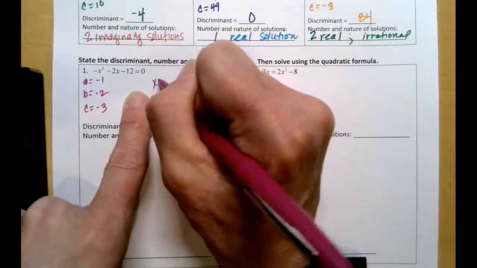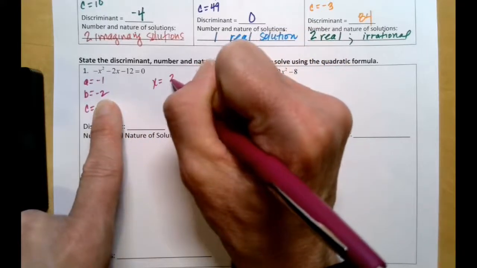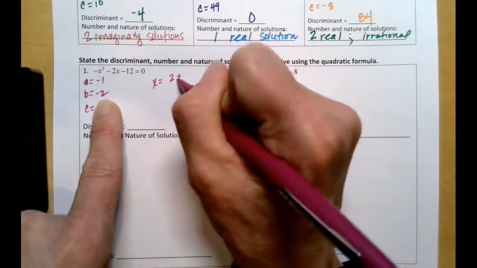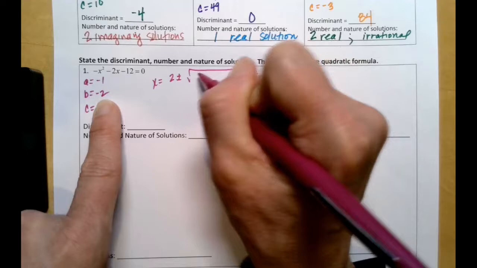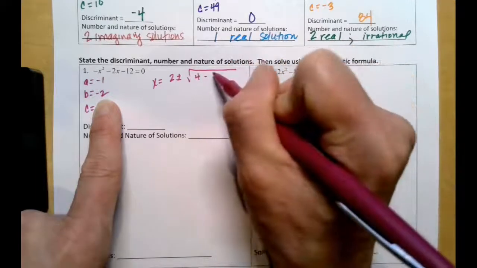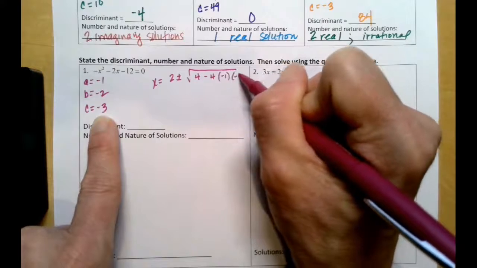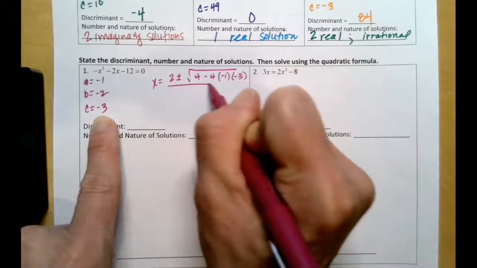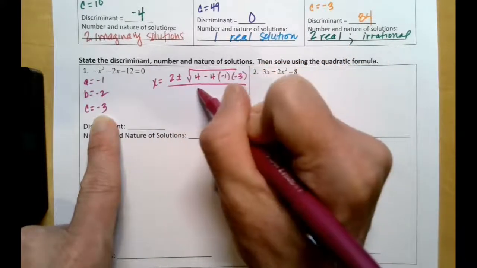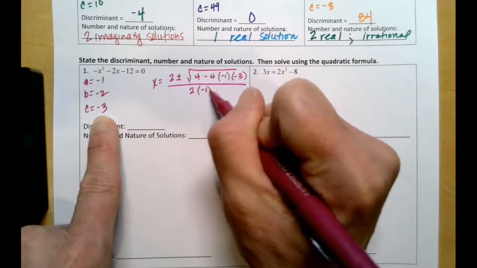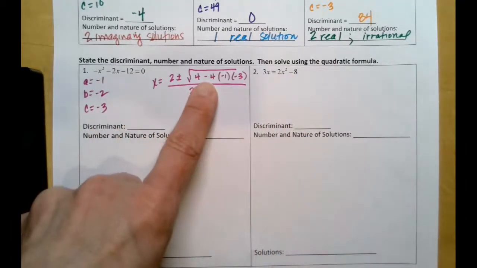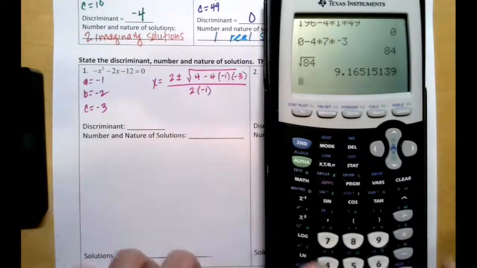My x is equal to the opposite of b plus or minus the square root of b squared minus 4 times a times c, all over 2a. Let's go ahead and do that discriminant. Ready? 4 minus 4 times -1 times -3.